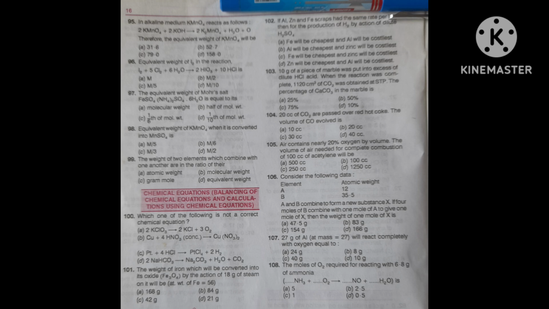Here you have to write all the reactions: production of H2 from aluminum, production of H2 from Zn, production of H2 from Fe. Aluminum plus H2SO4, Zn plus H2SO4, Fe plus H2SO4. Their rate per kg is the same. First you write all three reactions, then only you can get the answer. This is a very good question.